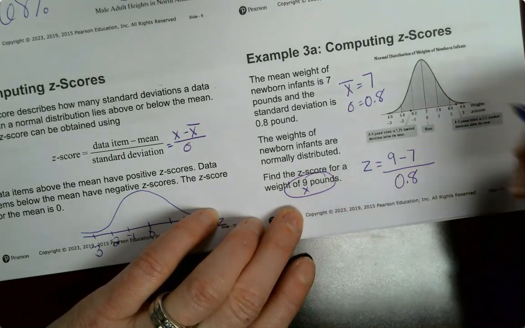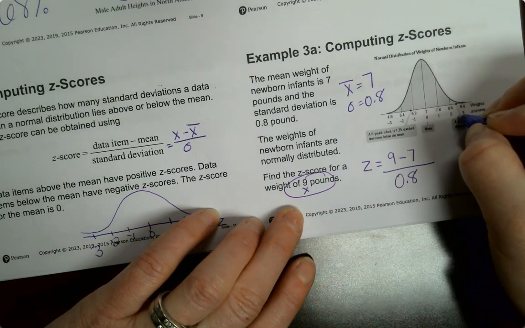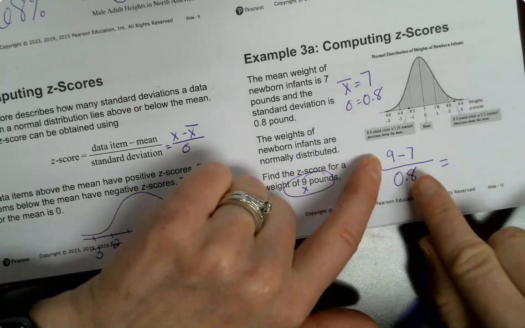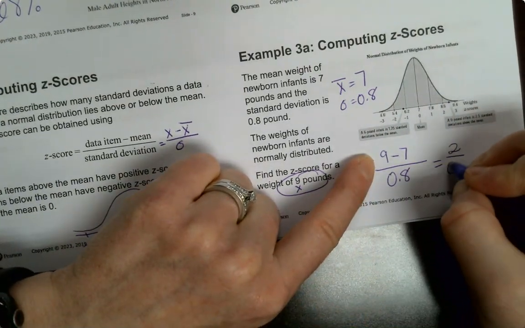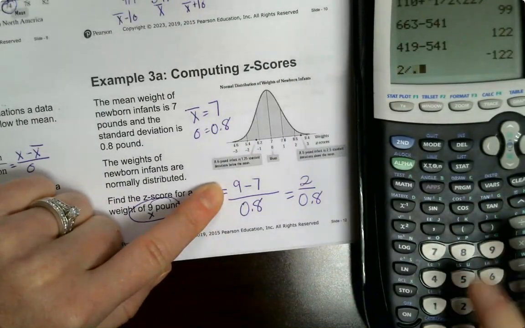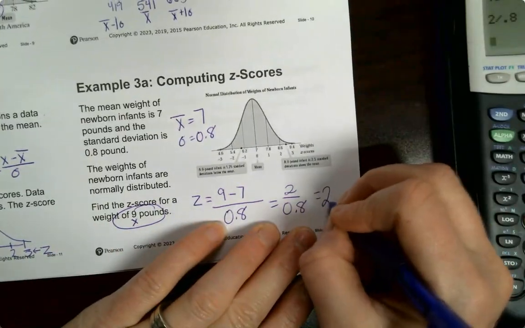If it's 9, your mean is here, so 9 would be above. Whenever you do this, 9 minus 7 is 2. We divide by 0.8, which gives 2.5.